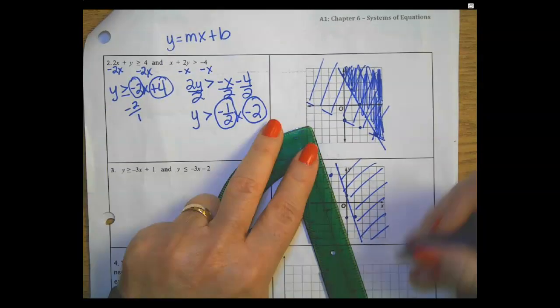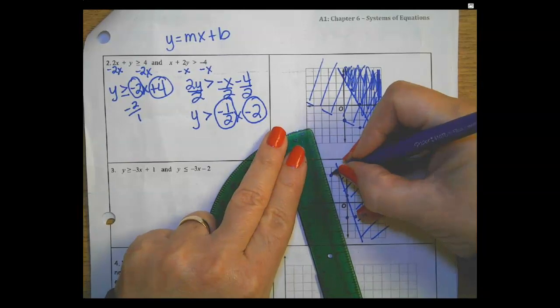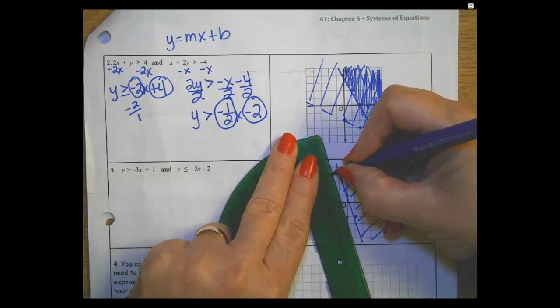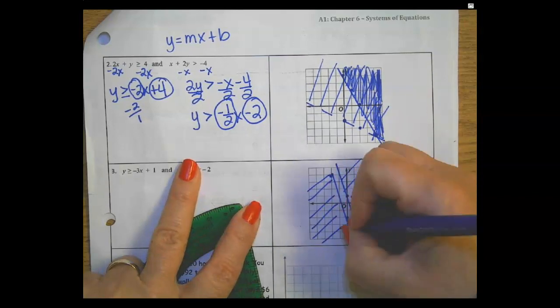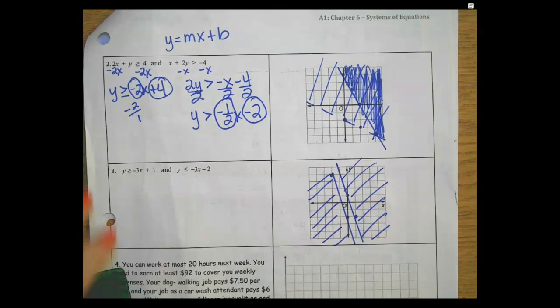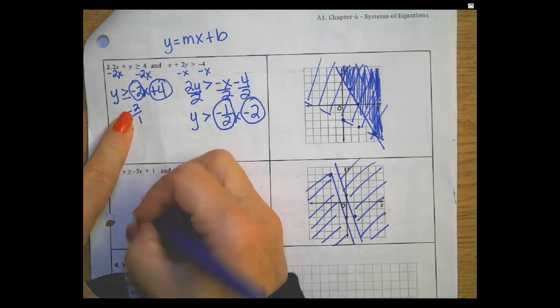Here. Connect those. Again, it's a solid line, but it's going the other way. So the shading is going the other way. So hopefully you understand that they share no solutions.